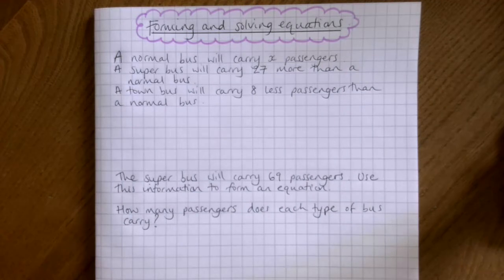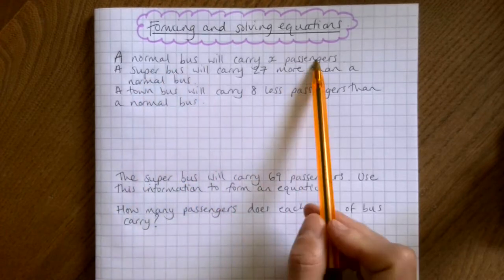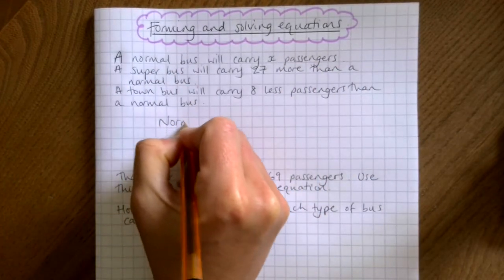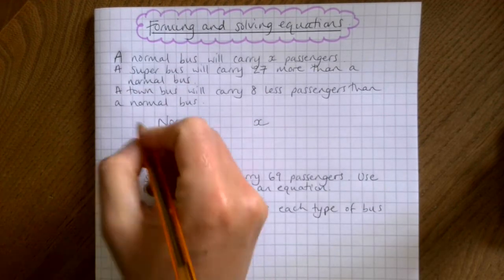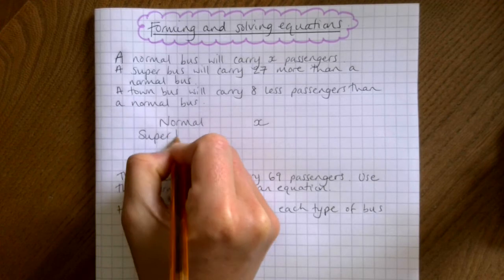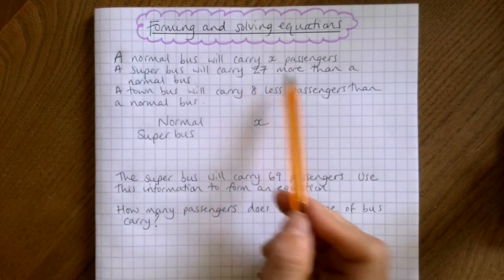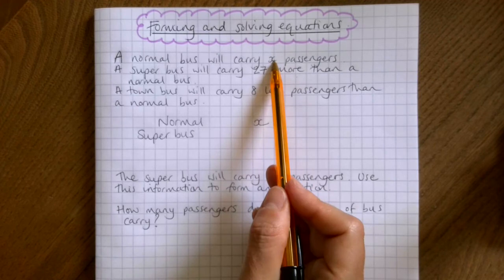A superbus will carry 27 more passengers than a normal bus. A town bus will carry 8 less passengers than a normal bus. I feel like that should be fewer rather than less. So here we know that a normal bus carries X passengers. A superbus carries 27 more than a normal bus.